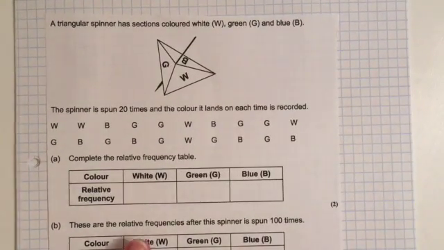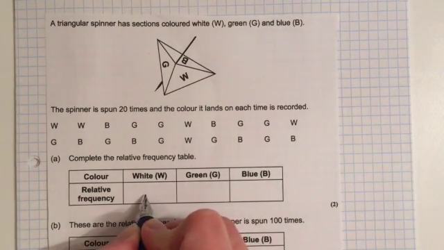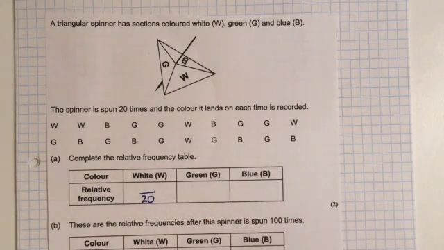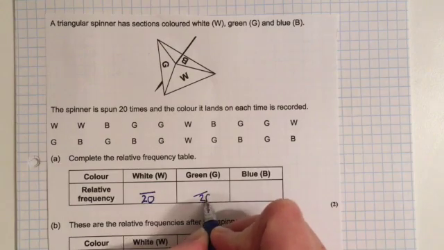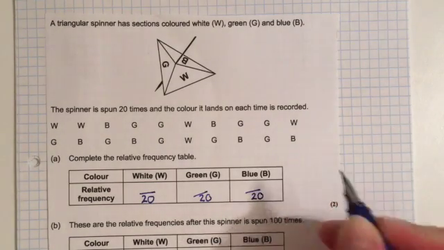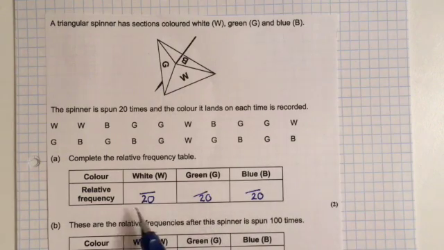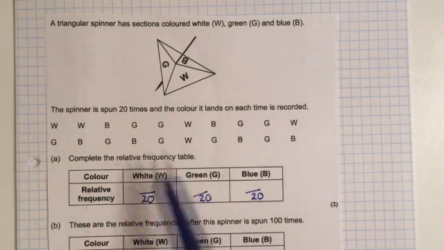What you need to remember is that the bottom, the denominator, is what it's out of, so how many trials there were, or how many times they spun the spinner. So it's out of 20, each of these. All you need to do is count up how many of each colour there are.